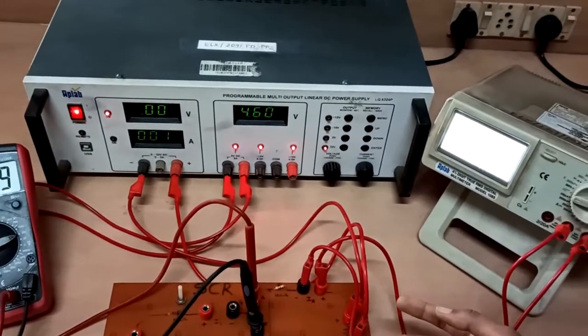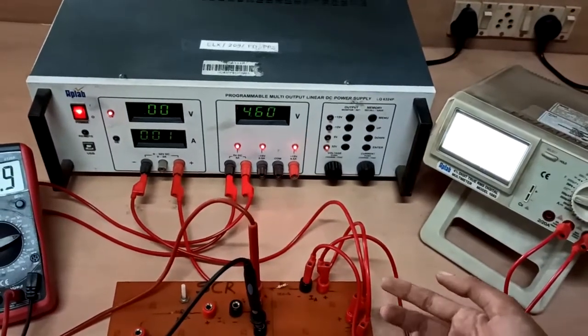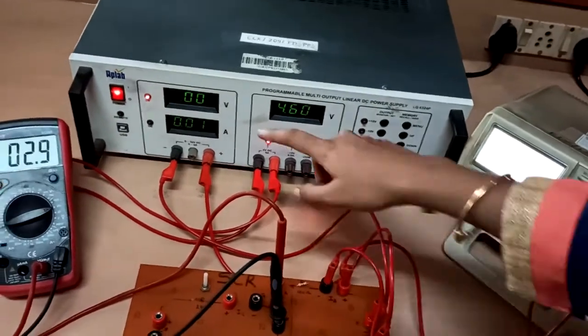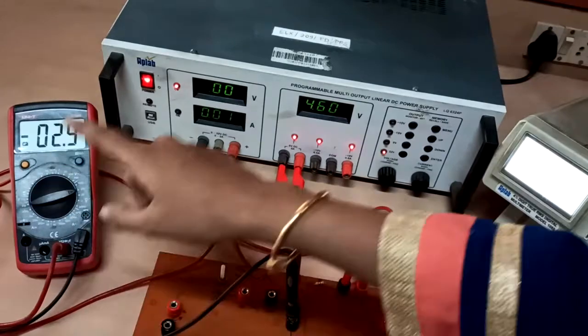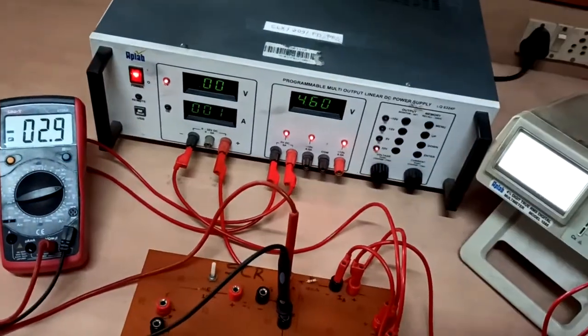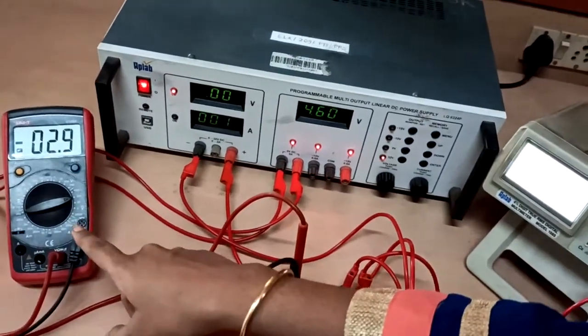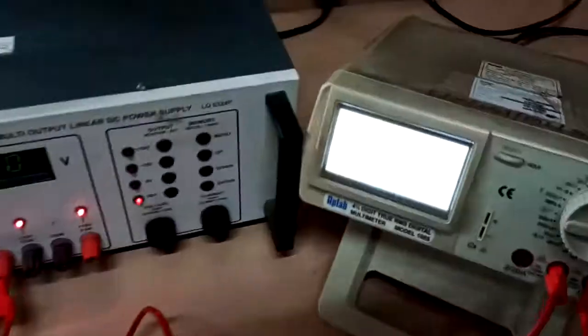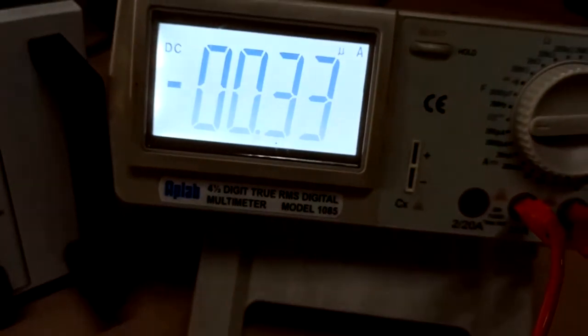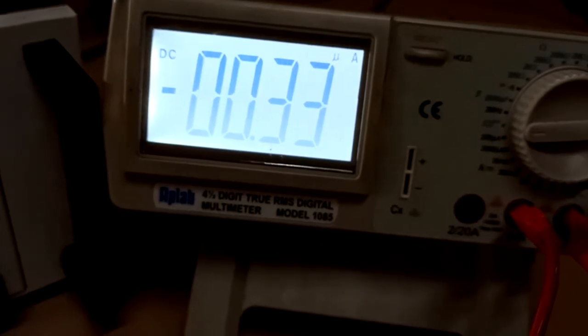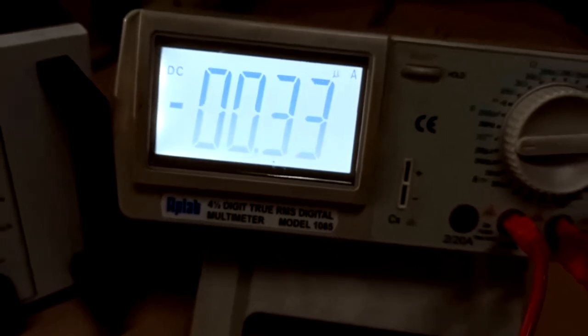Because we are operating it in the reverse blocking state, we are checking the first state. That's why even if the applied voltage is positive, we are getting the negative value. So this will be the applied voltage, this will be your VAK, and this is the value for current.